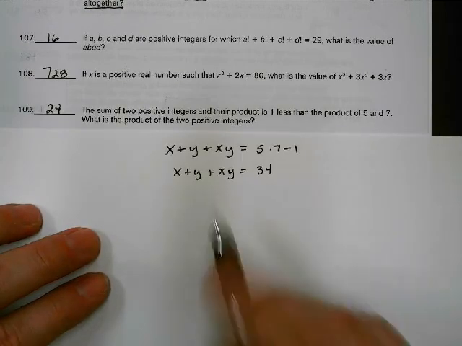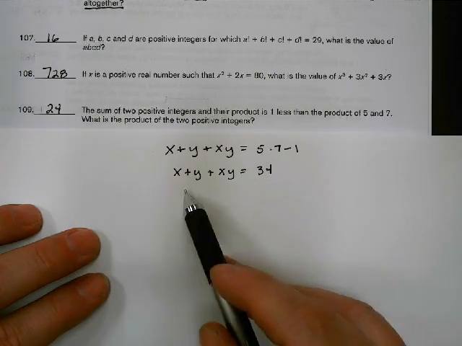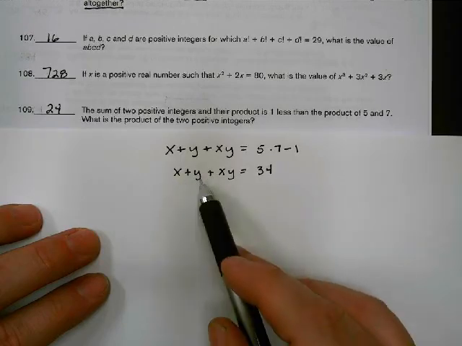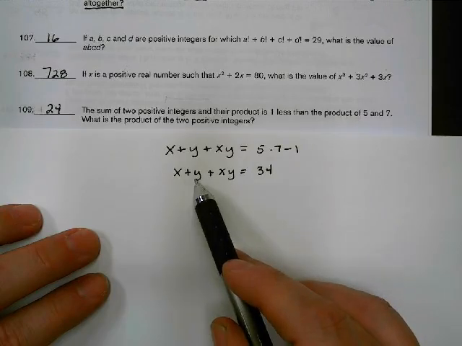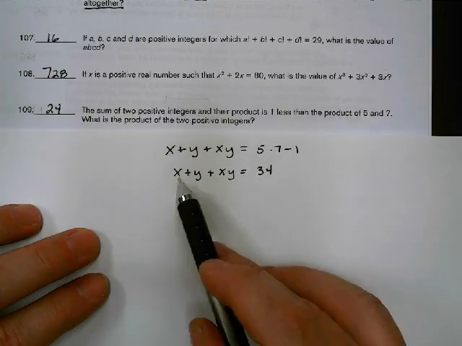Like you might start with 5s. Maybe both of these are 5s. That's what the book kind of says, they started with 5s. I didn't quite do that. But if you have 5 and 5, that's 10. 5 times 5 is 25, so you get 35. So if x and y were both 5, you would get 35, which is a little too much over.